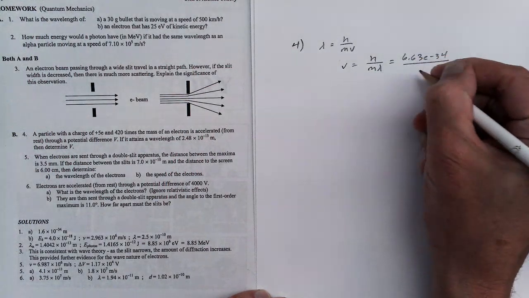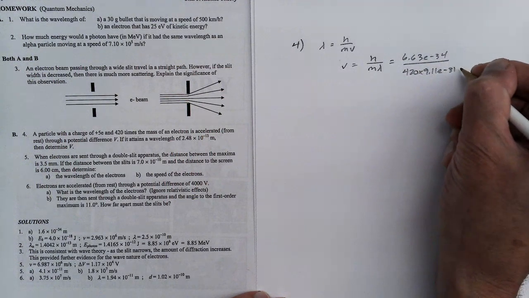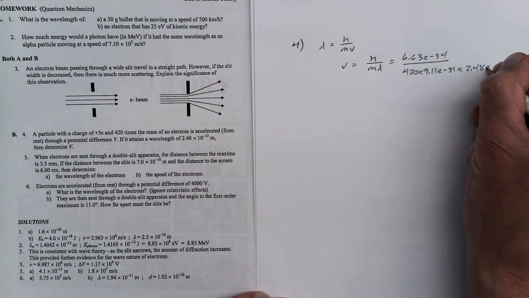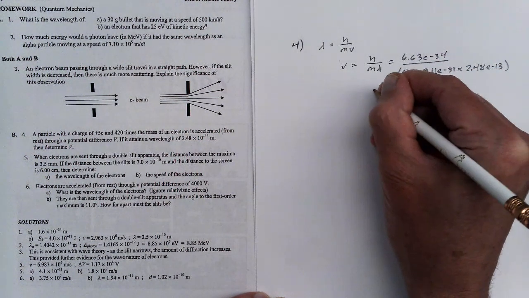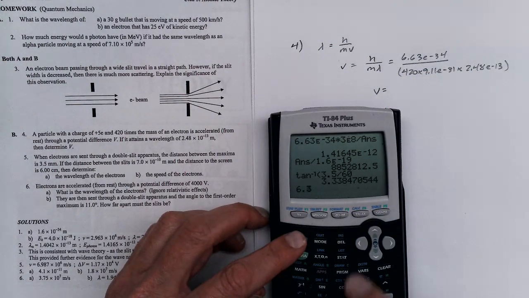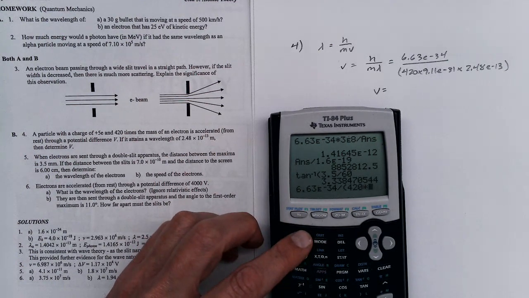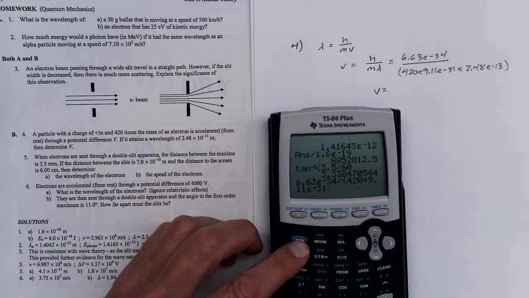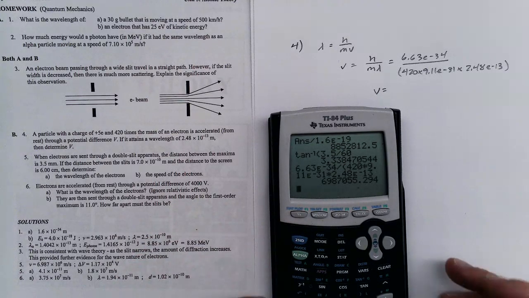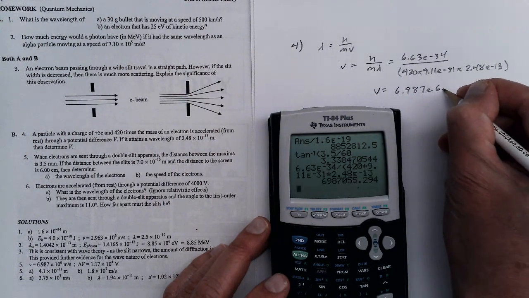So Planck's constant over the mass, now we have 420 times 9.11 E negative 31, and then we need to multiply that by the wavelength, 2.48 E negative 13. Use brackets on the denominator so you don't get a calc error. Okay, I get 6.987 E6 meters per second.